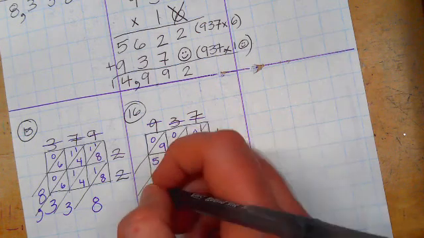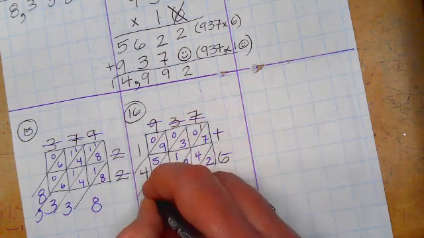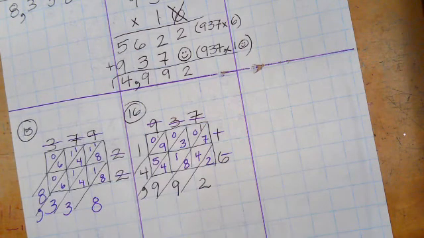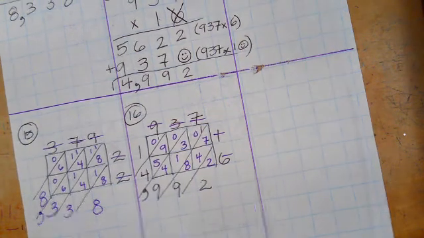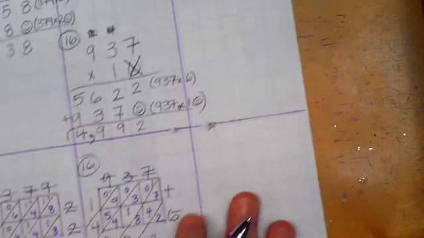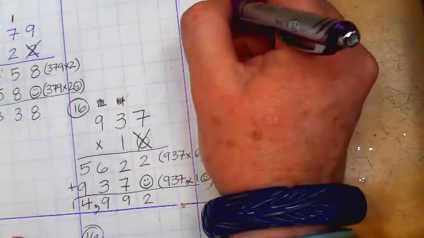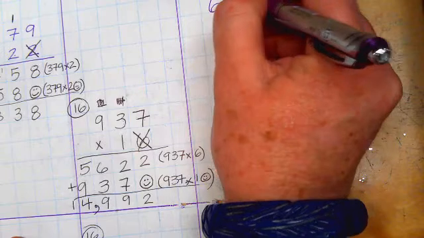So far, so good. They're matching, right? And then I have 5 plus 9 plus 0 is 14. Regroup. And I end up with 14,992. Awesomely, they match.